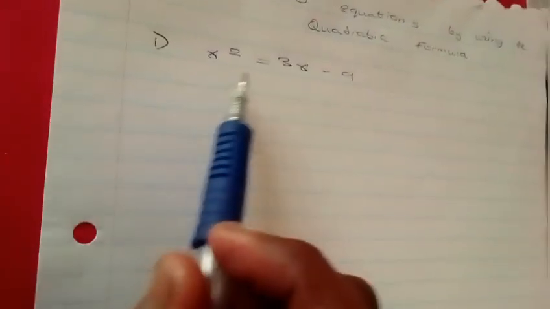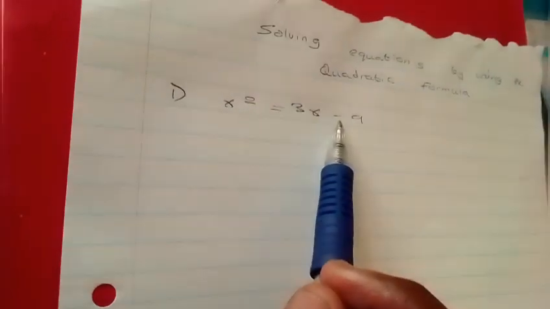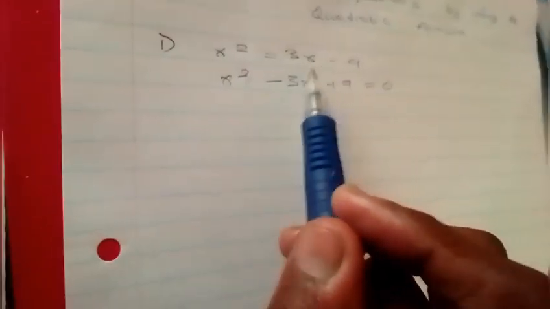So our first question is x squared equals 3x minus 9. In order to put this in standard form, we need to put them together. So we bring these two values to this side. That means the signs are going to change. So it's going to be x squared minus 3x plus 9 equals 0, since if these two numbers go outside, the signs are going to change, alright?